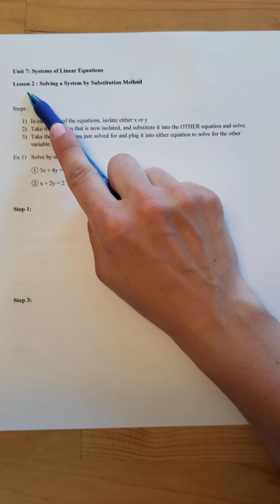So for lesson 1, we did the first method of solving a linear equation, which was I gave you the two equations, we put them into explicit form, and then we graphed them. And then once we graphed the two lines on the same graph, we saw where they crossed, and that point was our answer.